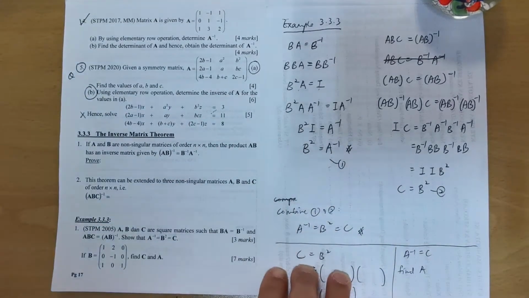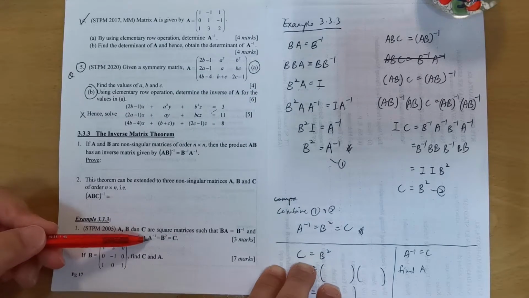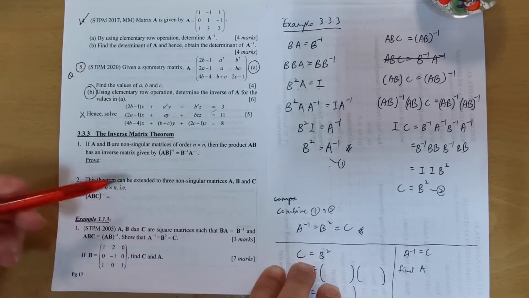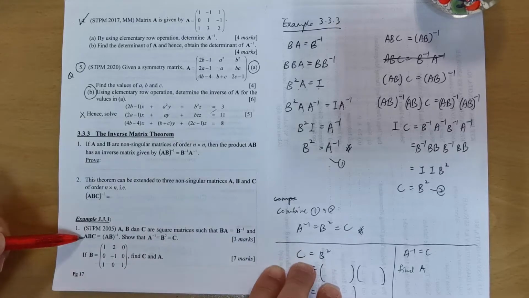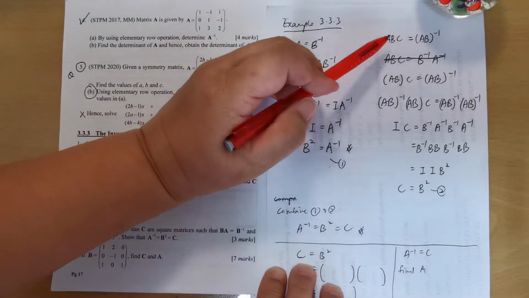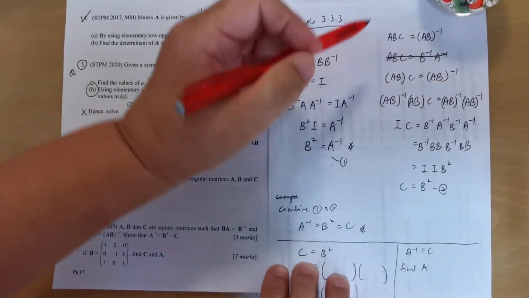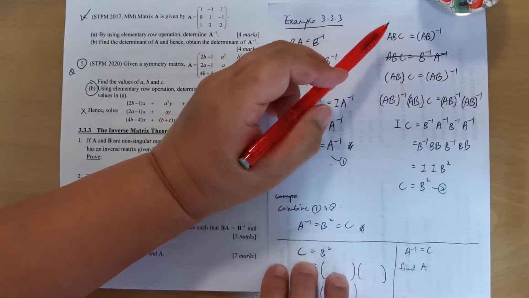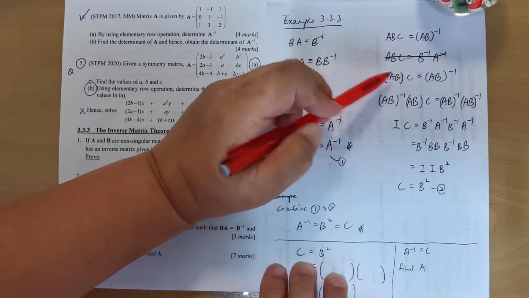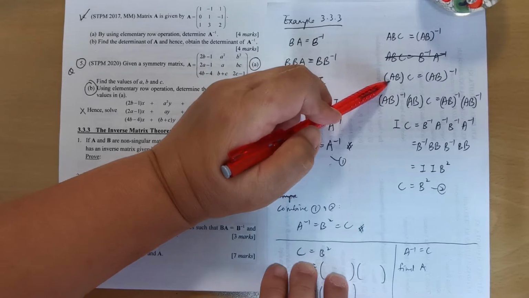What else to show for the next one? Because we want to show this one, I only show this part. So we need to show this. I use another statement given to us: ABC equals inverse AB. So we start with this. By using the associative law, I can put a bracket for this one. I just put the bracket here.